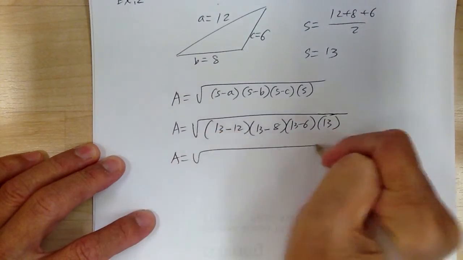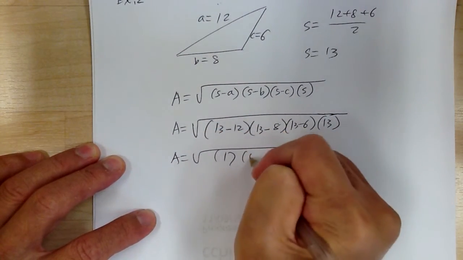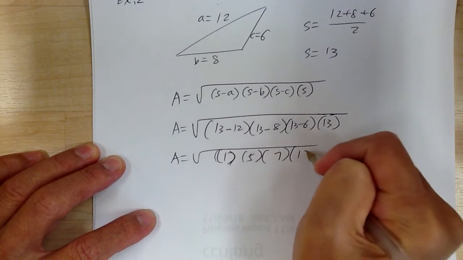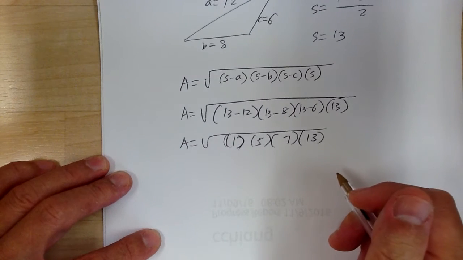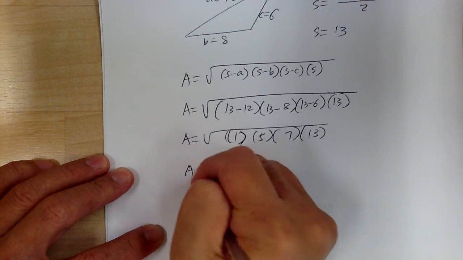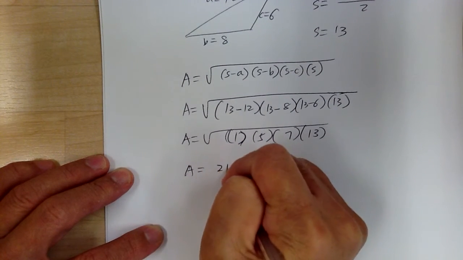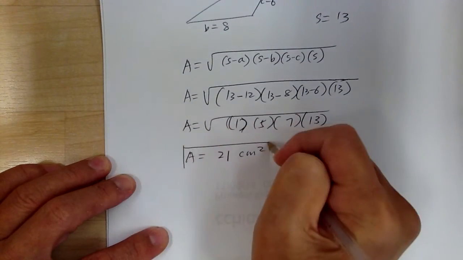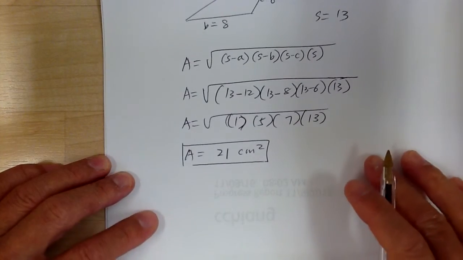So area equals the square root of 1 times 5 times 7 times 13. Use your calculator, punching in all the numbers. So the area equals 21 centimeters squared. Okay, and that's it. Again, it's very simple. Now let's go to example 3.